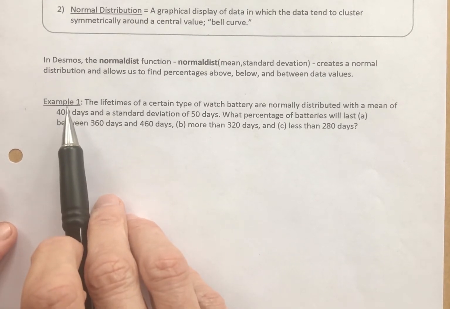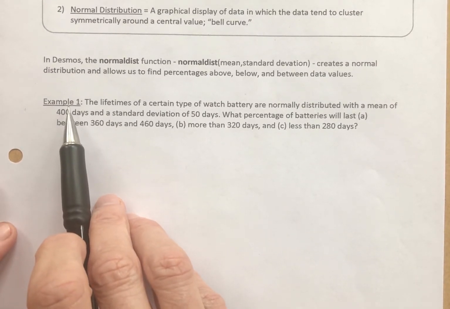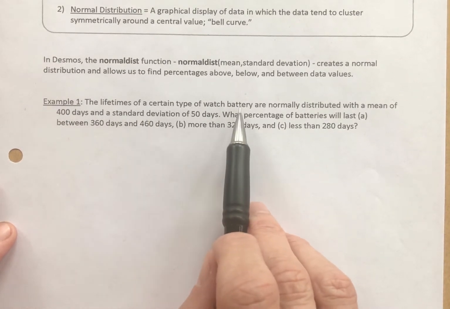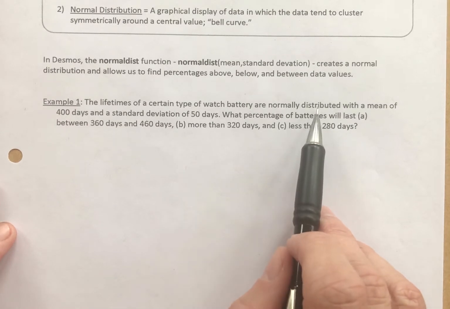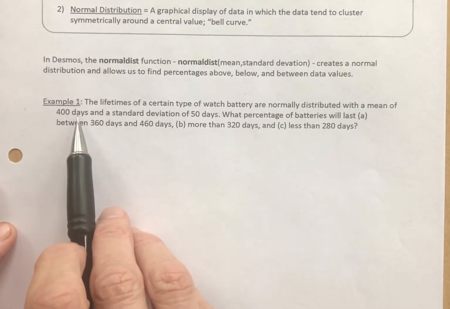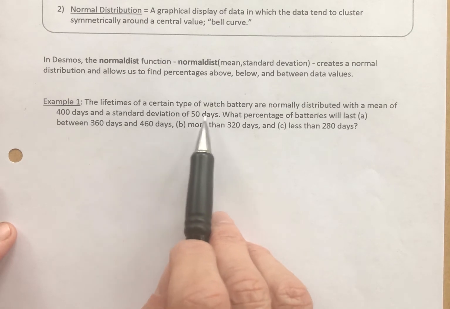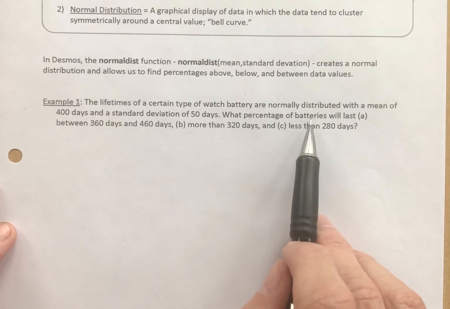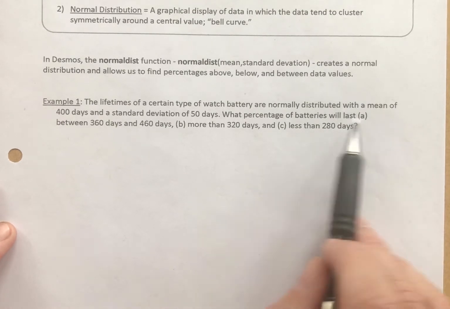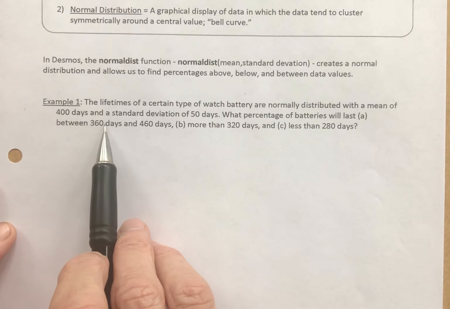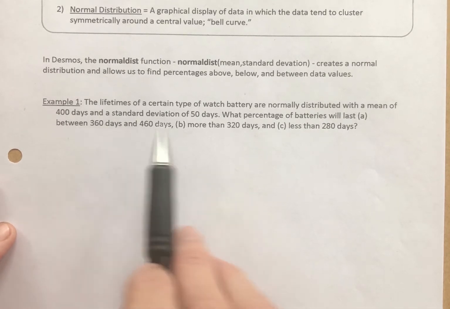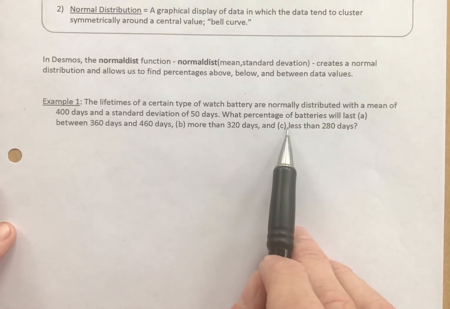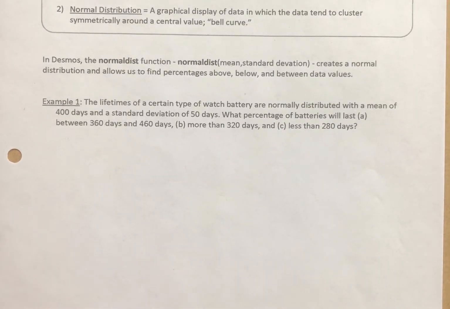So example number one here, you're only going to need one example to see how this works. The lifetimes of a certain type of watch battery are normally distributed with a mean of 400 days and a standard deviation of 50 days. What percentage of batteries will last A, between 360 days and 460 days, B, more than 320 days, and C, less than 280 days?